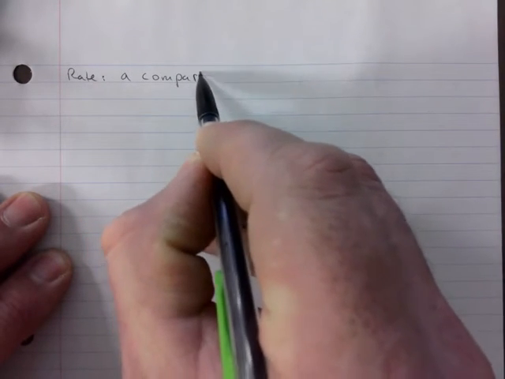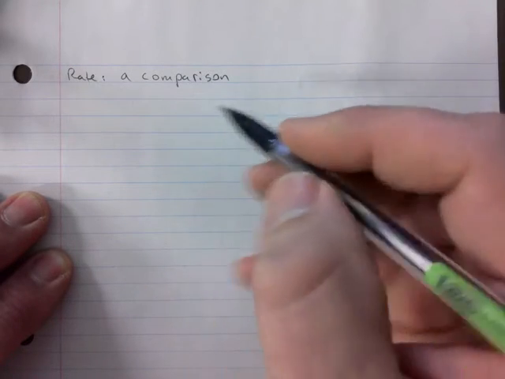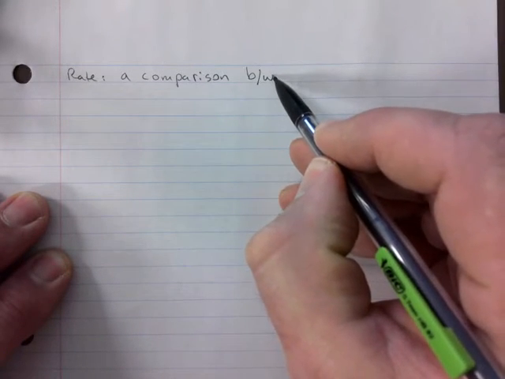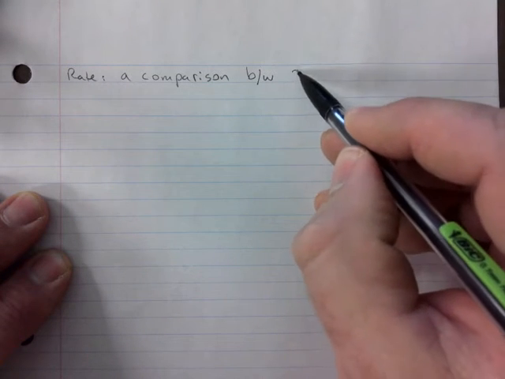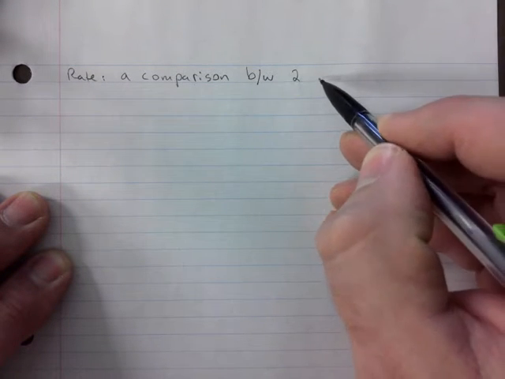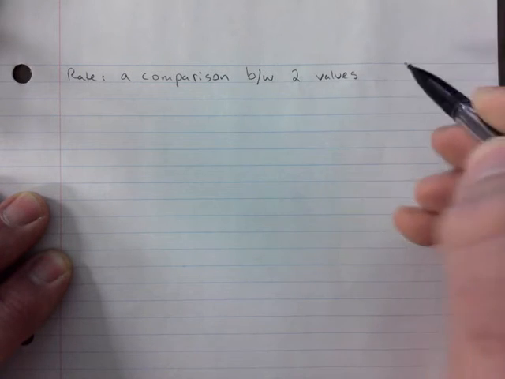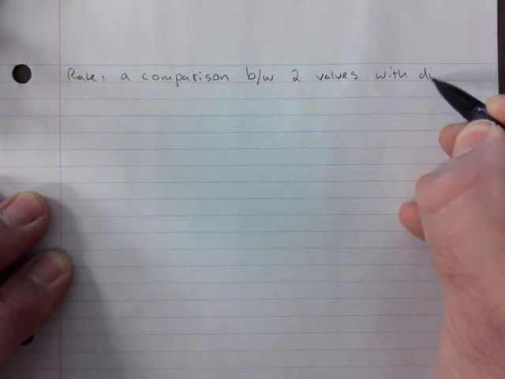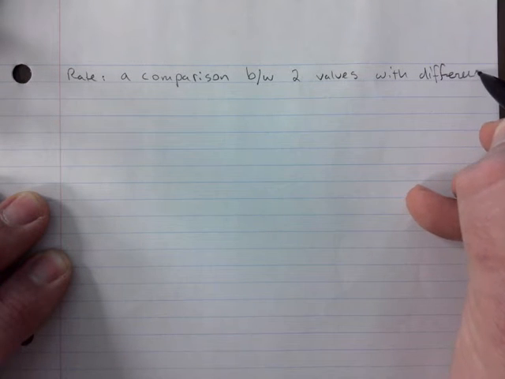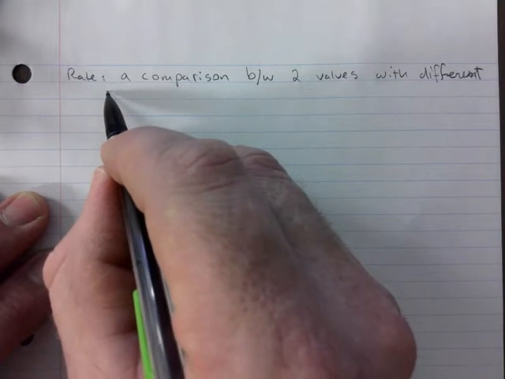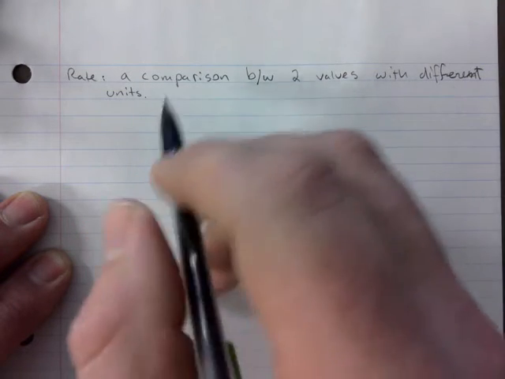So here we go. A rate is a comparison between two values with different units. And I already talked about that, right?